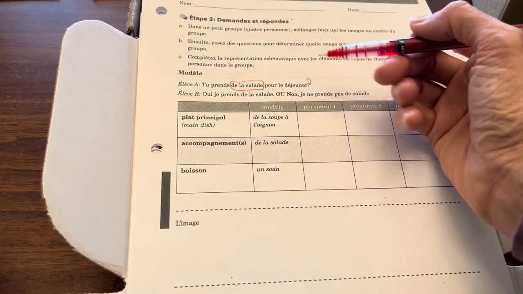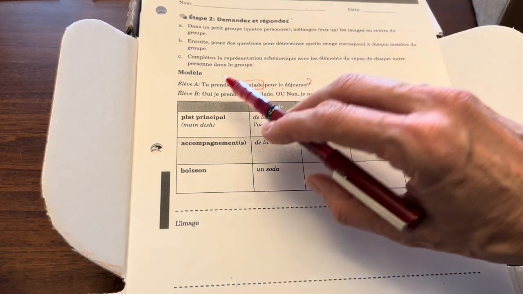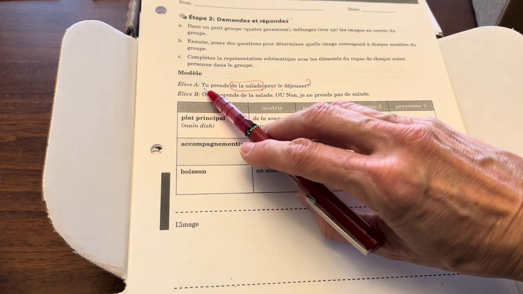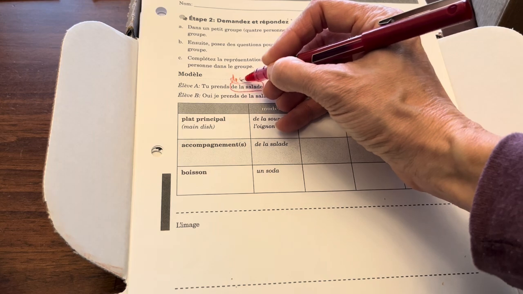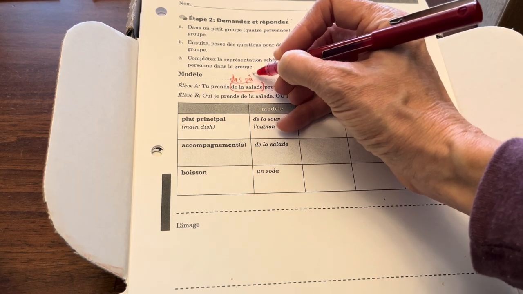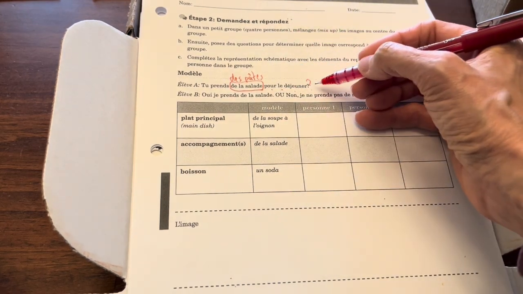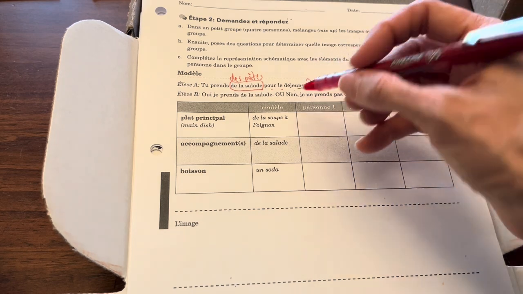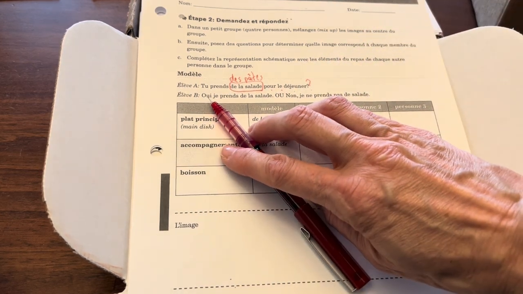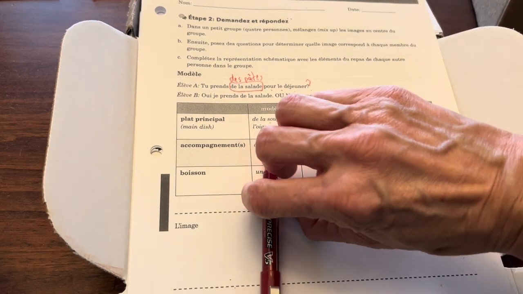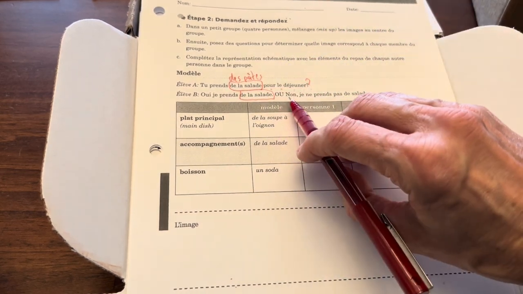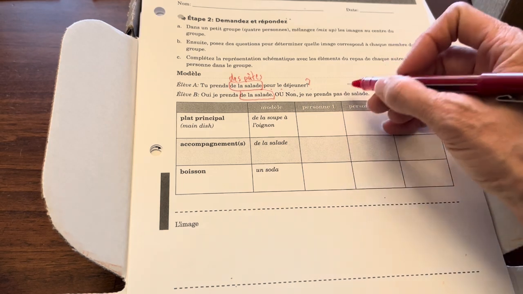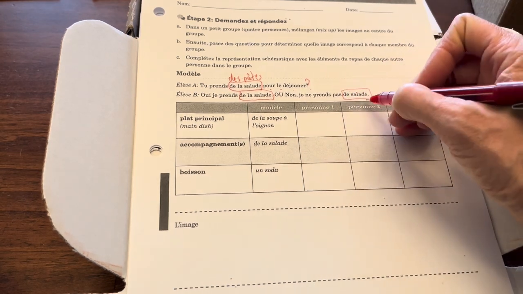Okay, maybe somebody has a picture of spaghetti. So you, person A, might look at that person and ask, tu prends des pâtes pour le déjeuner? Student B is supposed to answer either oui, je prends des pâtes, or non, je ne prends pas des pâtes.